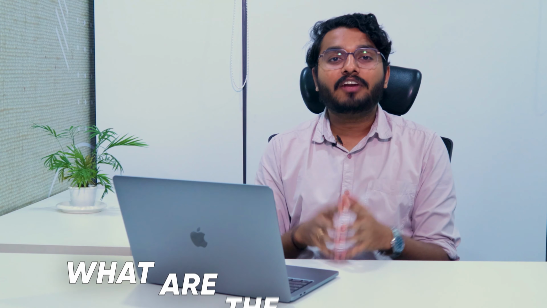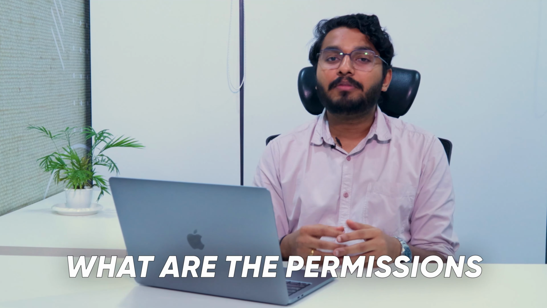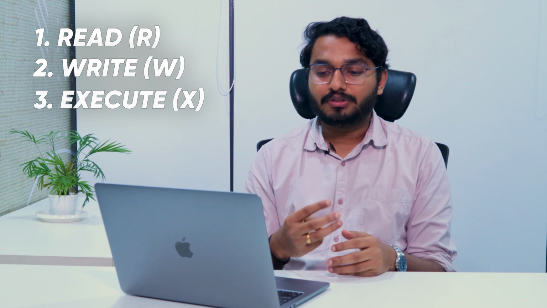Now we need to understand what all permissions are offered. So there are majorly 3 types of permissions: read, write, and execute. So whenever we have RWX written over here, that means the user is going to have read, write, and execute permission, and this goes on. Let's get into more details of the same.